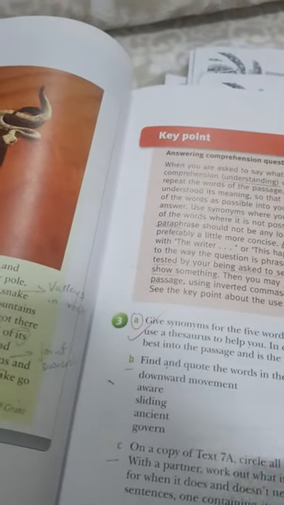So now it says, according to the way the question is phrased. Another key point is sometimes comprehension is tested by your being asked to select words from the passage which show something.